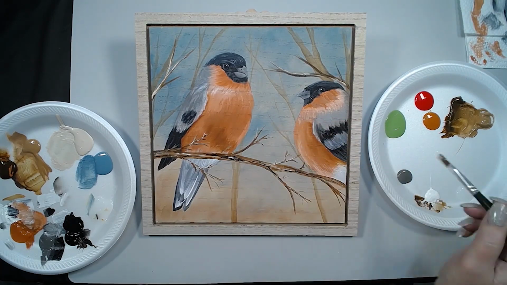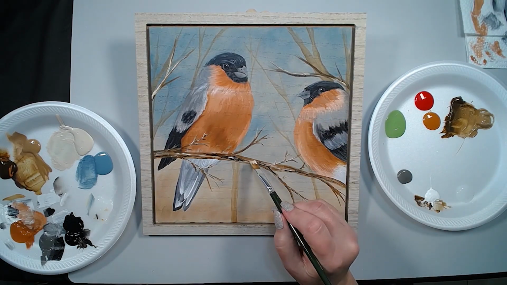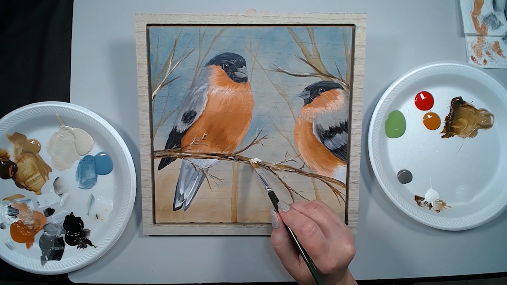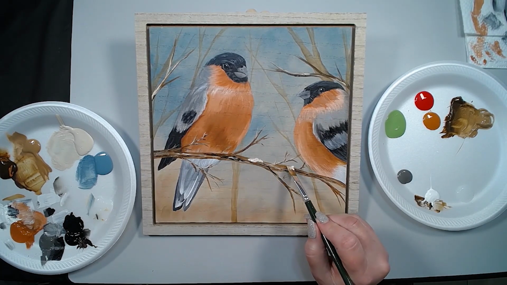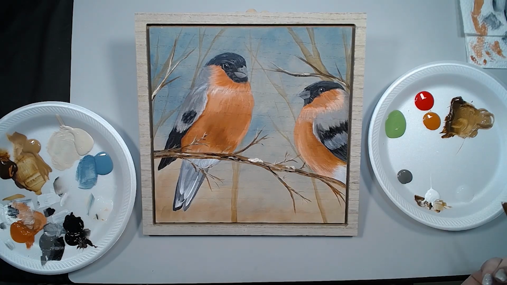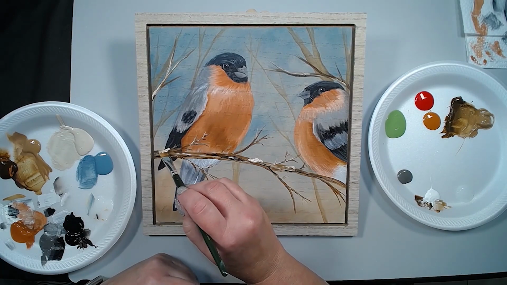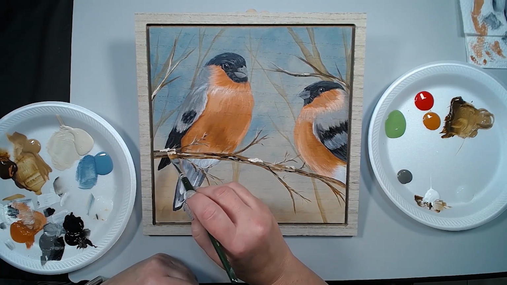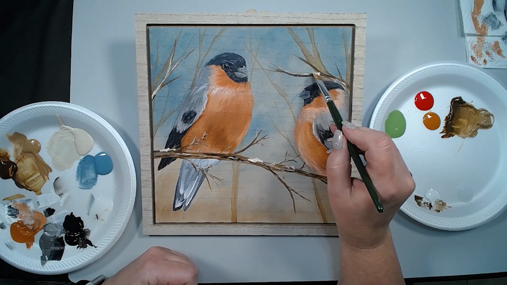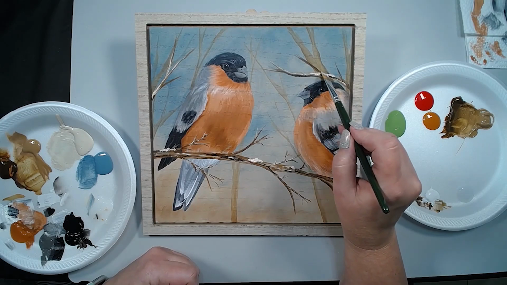Okay, now I'm going to pick up just a little bit of white here, and I'm going to tap in just a little touch of frost or snow on the corner of my brush. Okay.